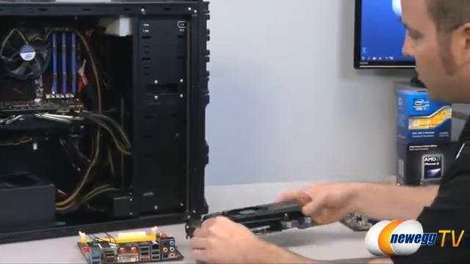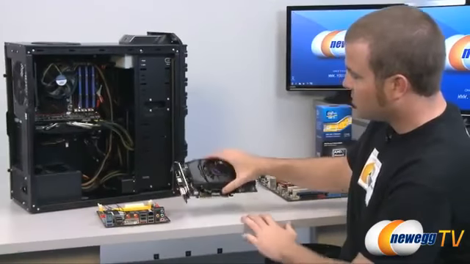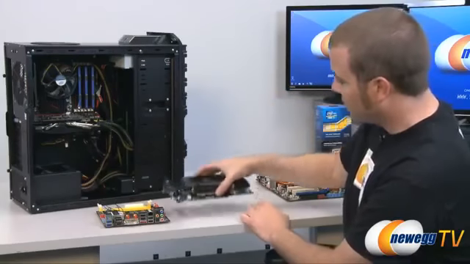So 2 options for that. You can purchase a motherboard with the video integrated, or you can purchase a motherboard with the correct PCI Express slot and purchase an add-on discrete video card like that one.